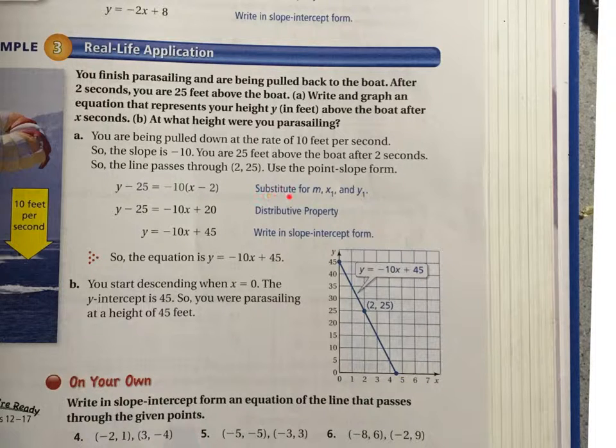So we've substituted m, which is negative 10. And they've put in x1, which is 2. And it was supposed to be minus 2, right, the form. And then we have minus y1 here, which is 25, and etc. And then they simplify by multiplying this in. So which puts us into slope-intercept form. This is what got us into slope-intercept form. They simplified.